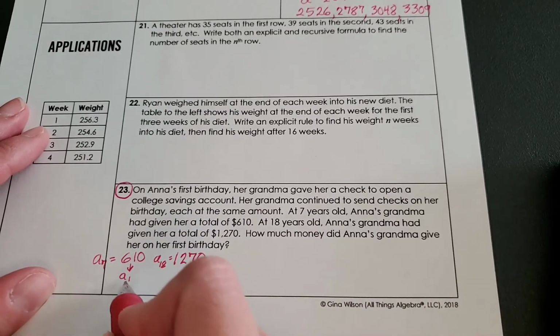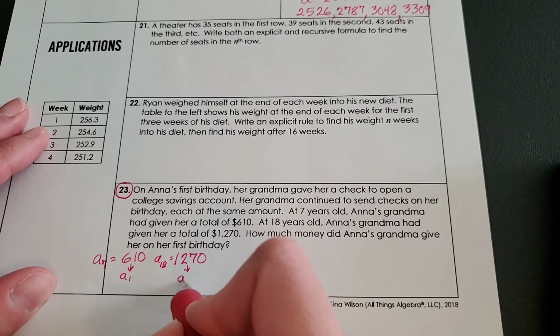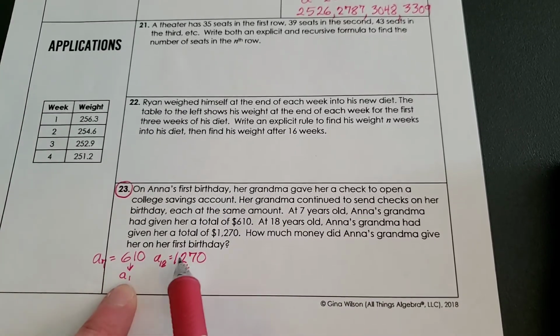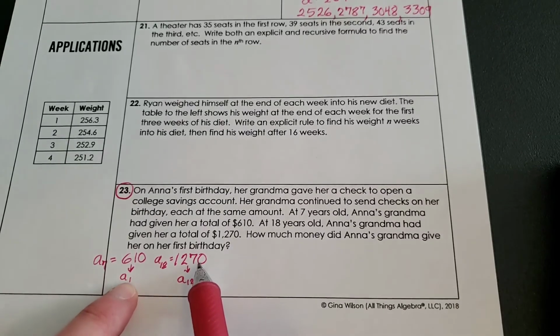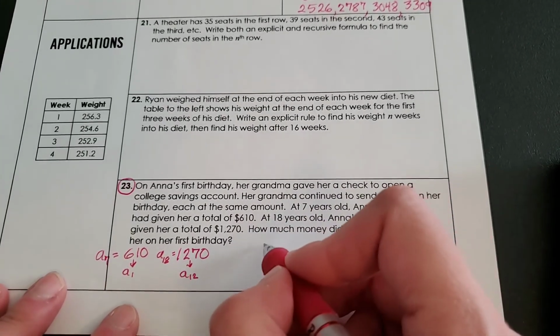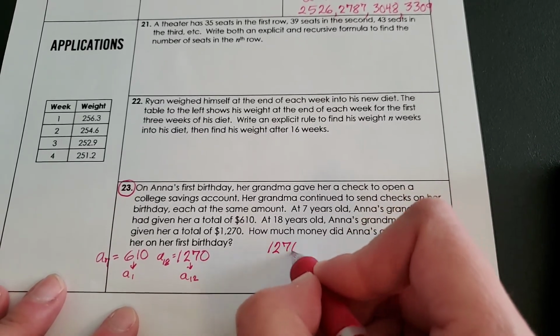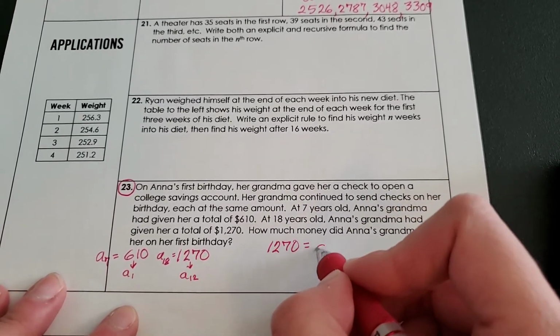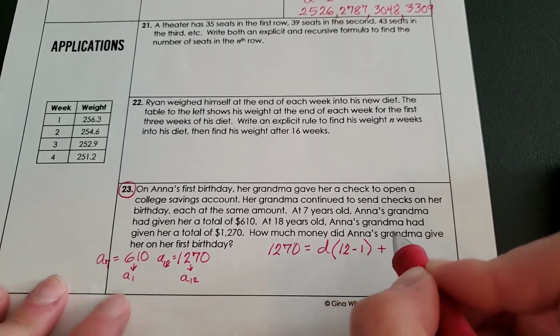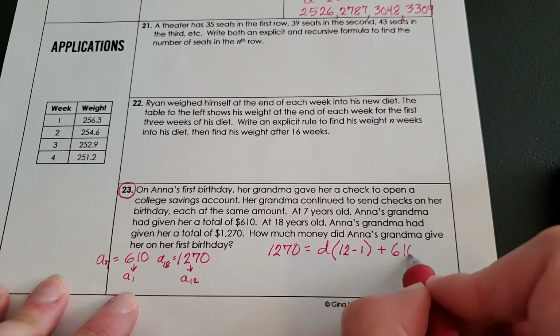But that is really a sub 12 if I'm thinking of this as the first term and this is the 12th term, so that I can find that common difference. So if I think of 1270 as the 12th term, this would be 12 minus 1 times d plus that first term of 610.